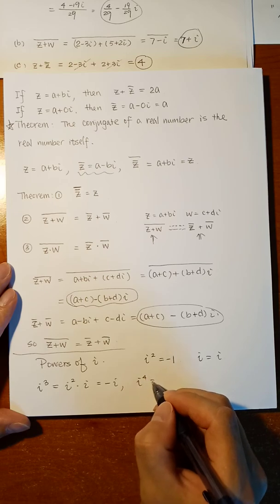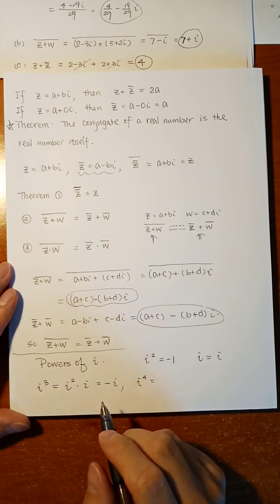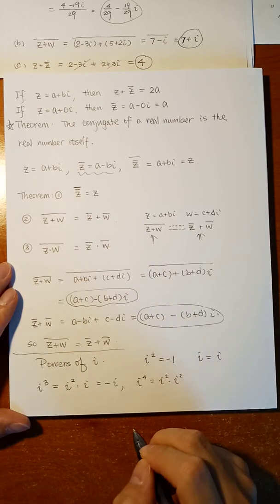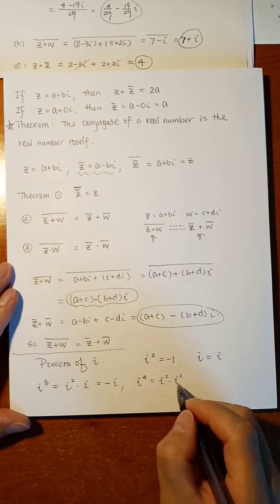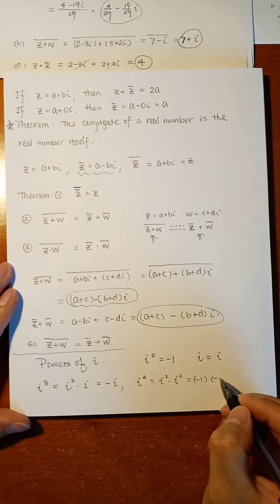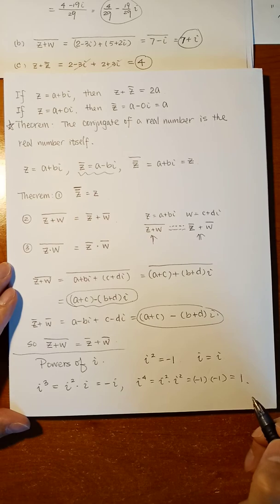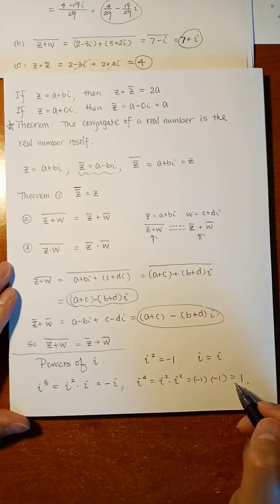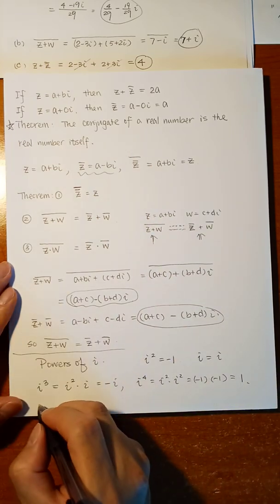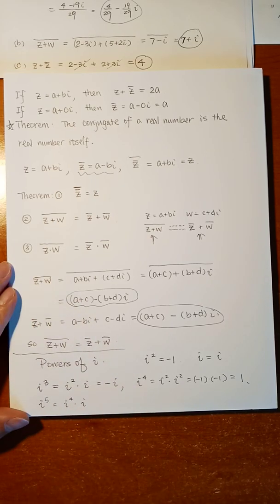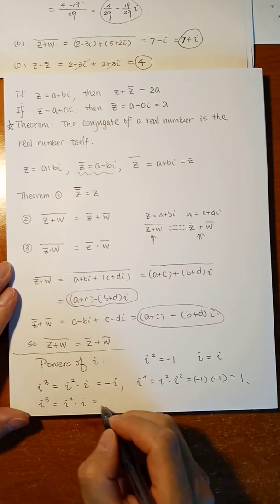Then i to the 4th power: it's i squared times i squared, two copies and two copies, making four copies. This is negative 1 times negative 1, and the product is positive 1. So when you take the 4th power, you're back to 1. The 5th power is the 4th power with an additional factor, but the 4th power is 1, so it's i.